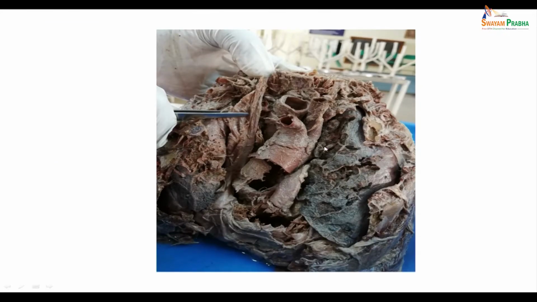In a dissected specimen, this is how it is going to be seen. This is the superior vena cava. Here is the arch of aorta, here is the trachea, and behind that is the esophagus. You can see the branches of the arch of aorta are present here. So, this is superior vena cava, which is on the right side of the mediastinum.